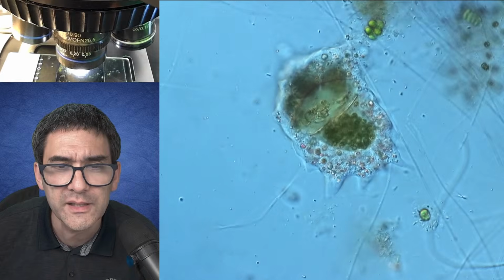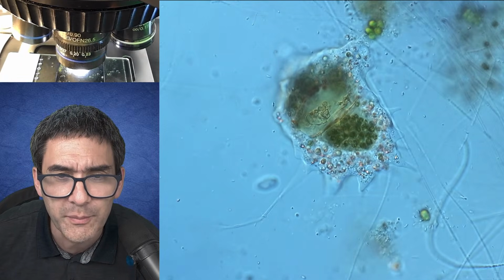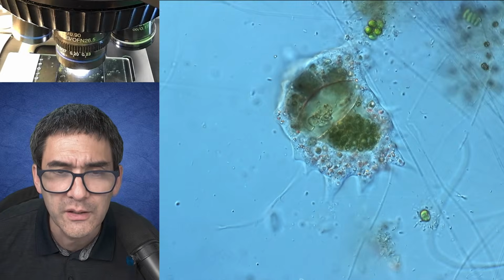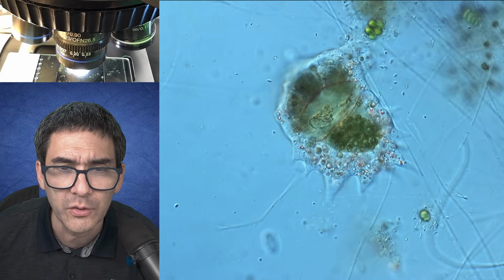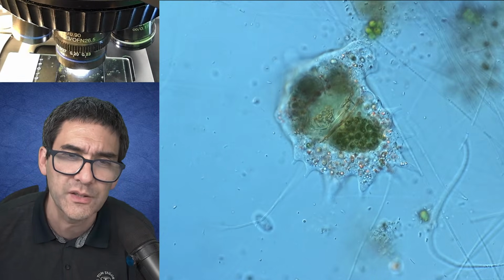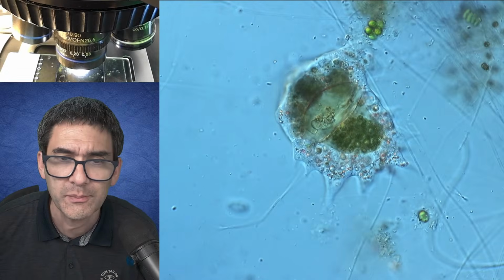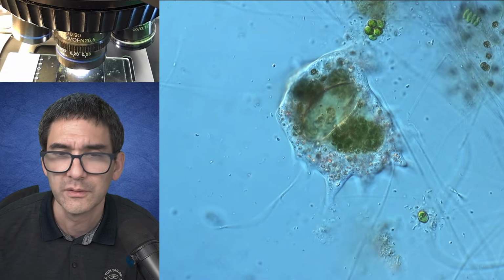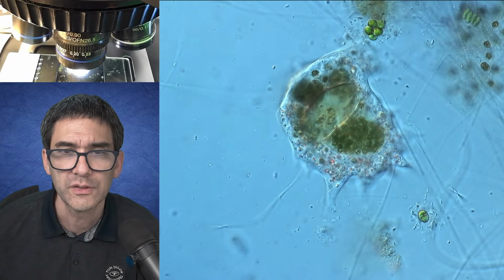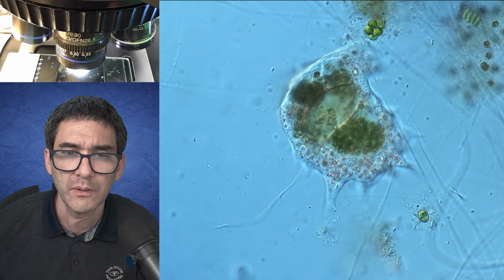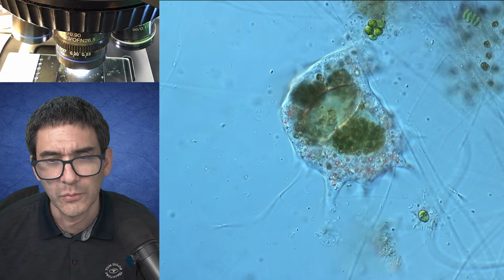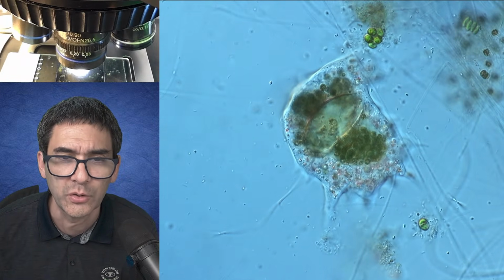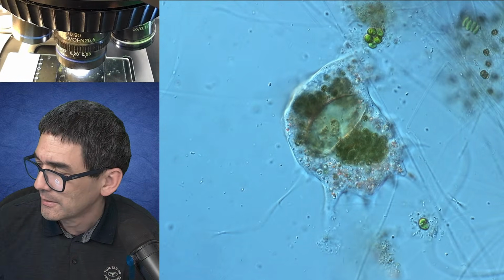It seems to have eaten something quite big. So usually what they do is they take on the color of the food that they eat. So if you see that there's something green inside the amoeba, it's most likely because they've eaten some green algae. Amoeba are sometimes more difficult to find because they're easier to overlook, as they don't move quite as quickly.